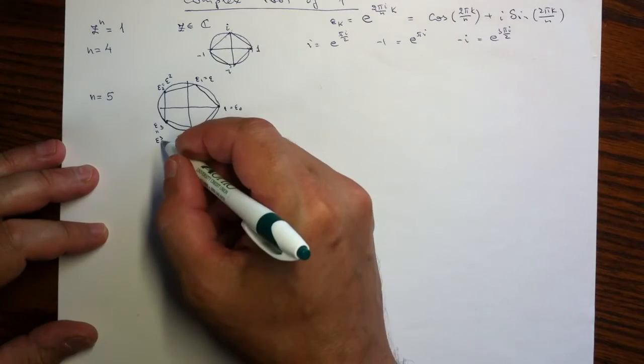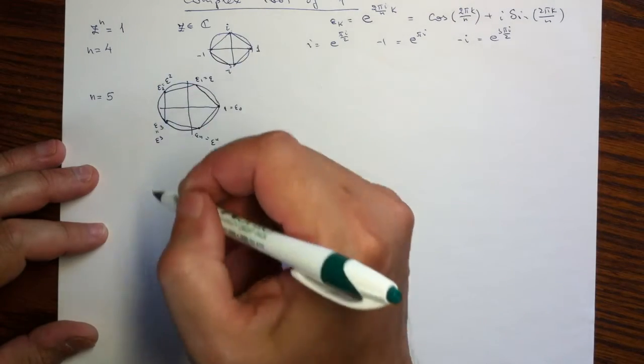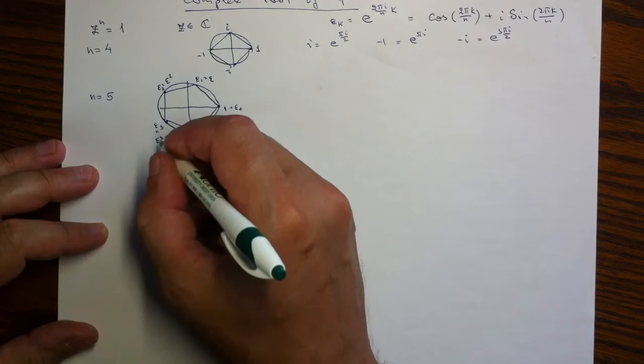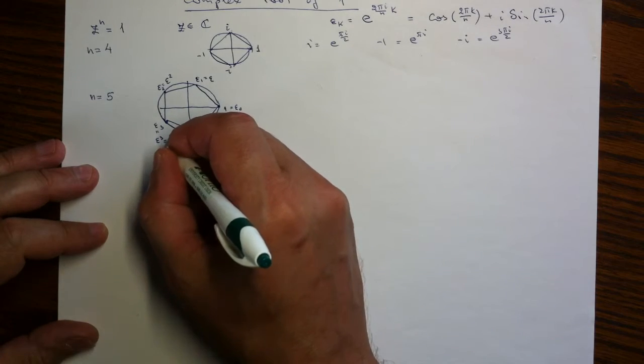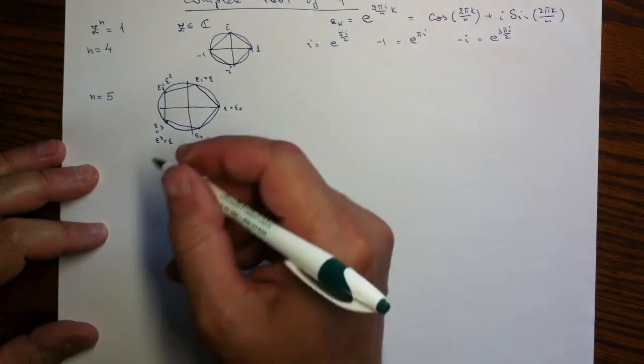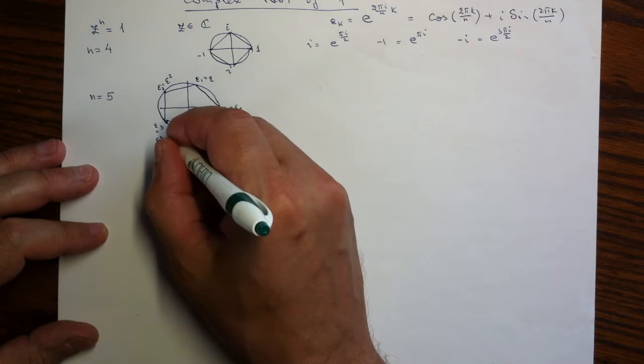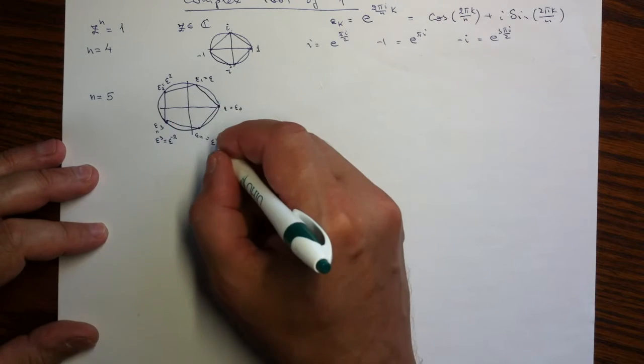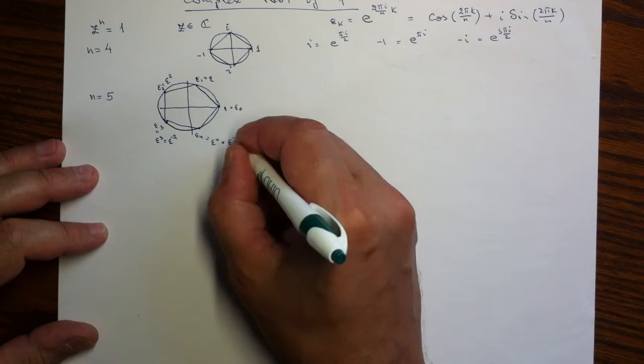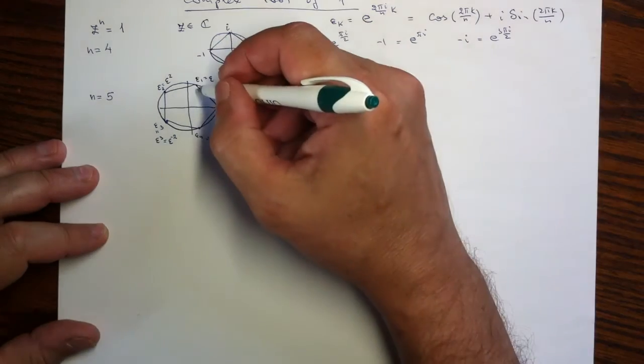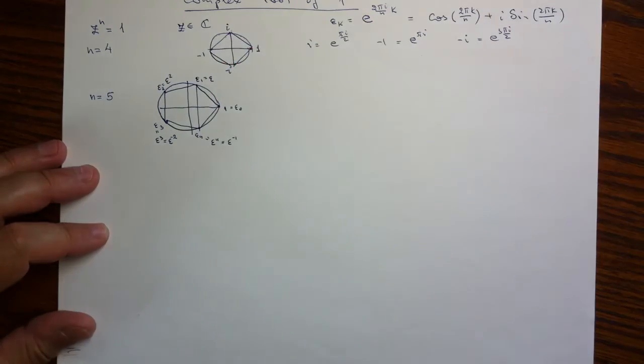At the same time, we could say that this, being a mirror image with respect to the x-axis of epsilon 2, is its inverse, or its conjugate to be precise, but it's the same as its inverse. So that is epsilon to the negative 2nd power, and that is epsilon to the negative 1st power, because again they are symmetrically placed with respect to the x-axis.